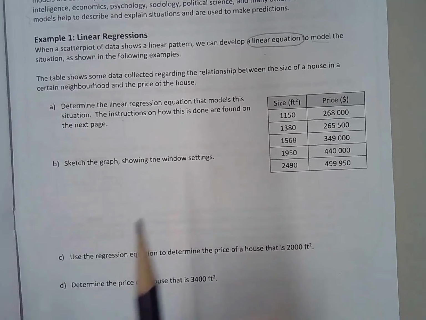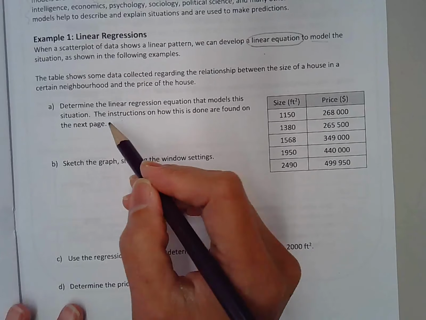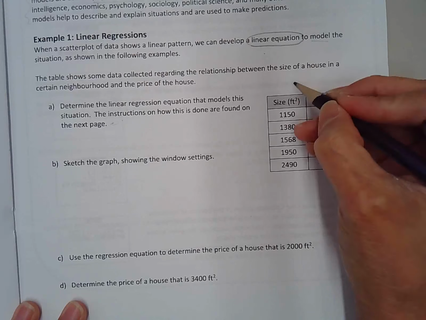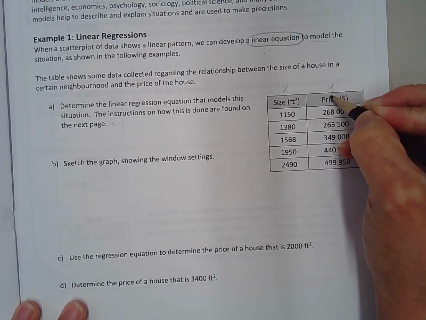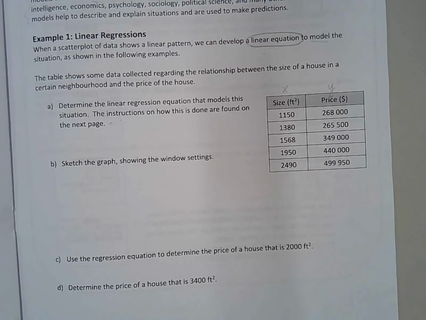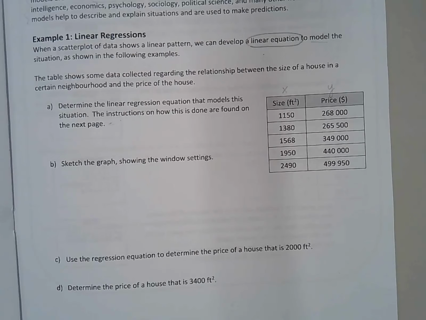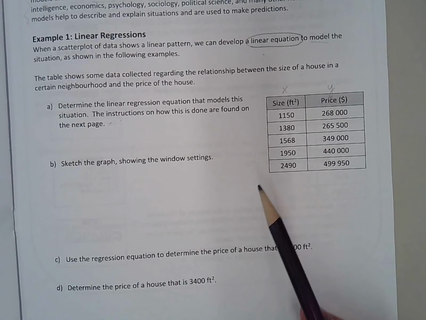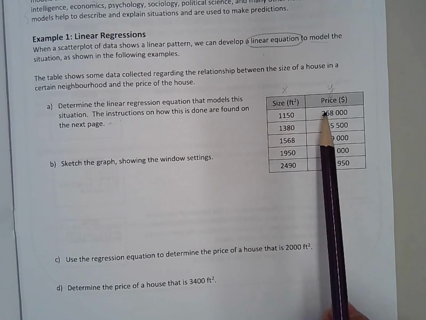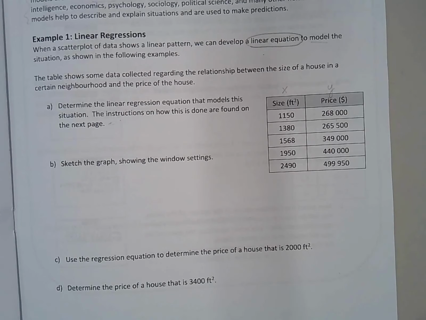Instructions on this are found on the next page. There is an X value and Y values: size of the house and price of the house. What do you think the relationship is? Not necessarily the mathematical relationship, but how would you describe the relationship between size of the house and price of the house?